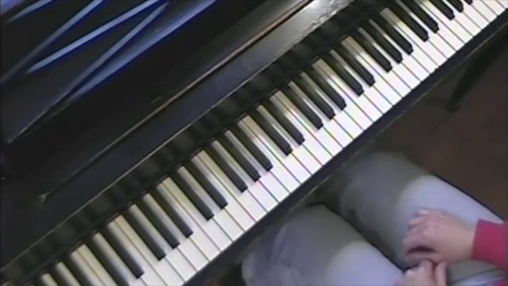Play Beethoven's Für Elise with A minor arpeggios and E major arpeggios.